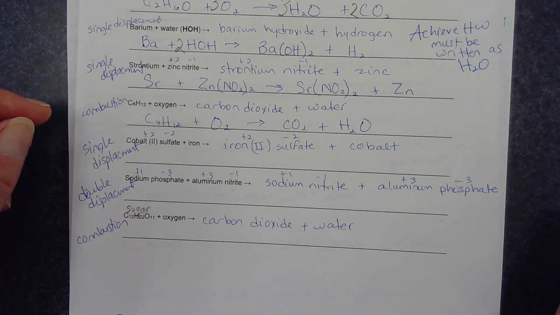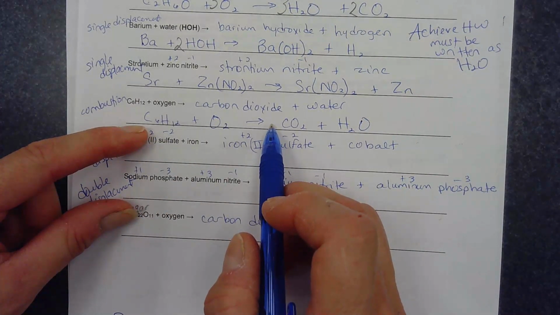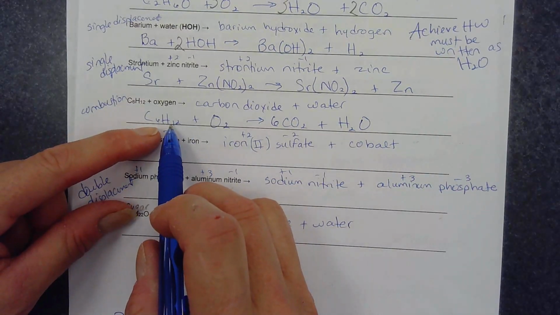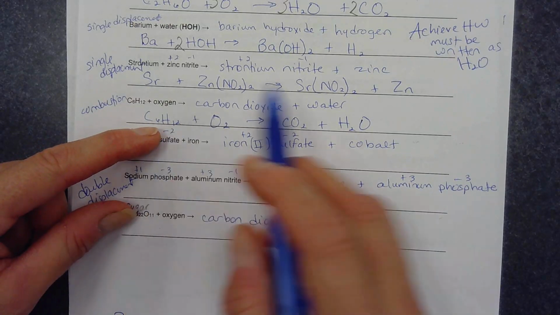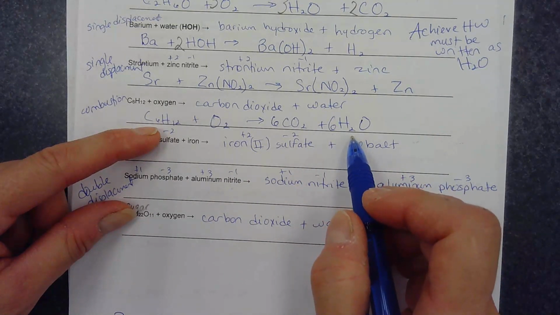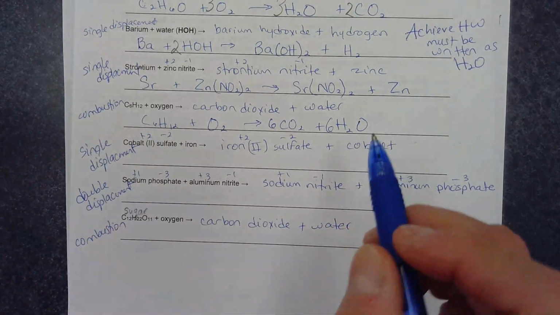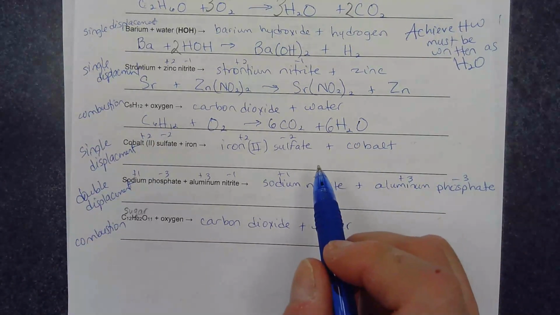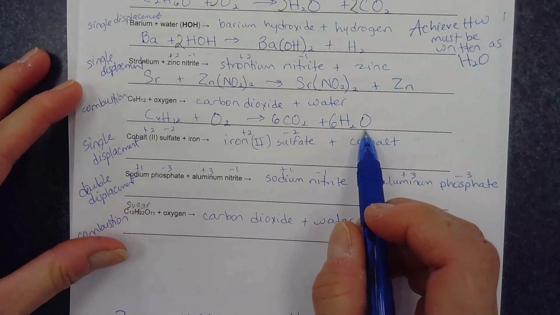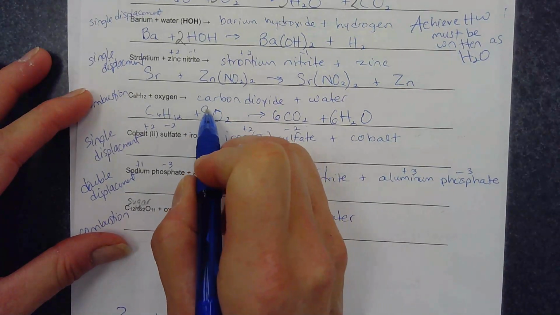All right, what do we have? 6 carbon, so what do we put over here? 6. How many hydrogens do we have here? 12. So what do we put in front of the water? 6. That made 12. Yes, no? All right, and that gives us 12 plus 6 is how many total oxygen? 18, so what goes here? 9. Good. Okay.